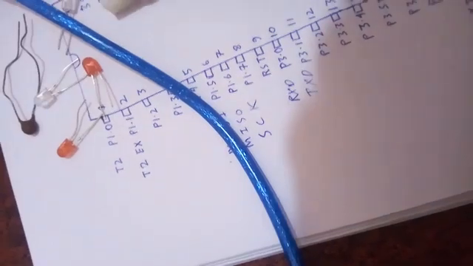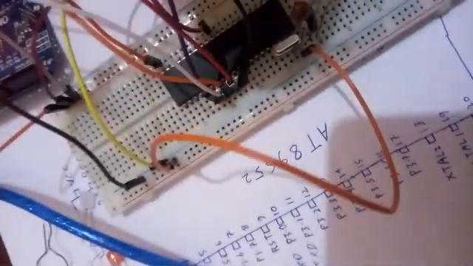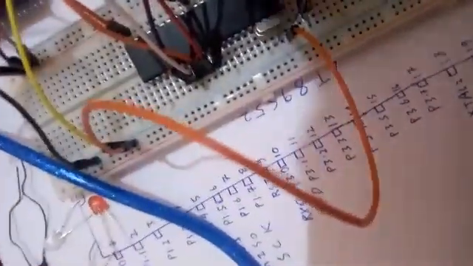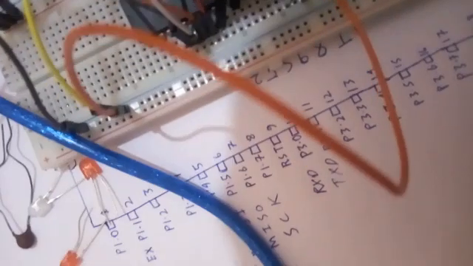One, this one, that RXD, and secondly this one.